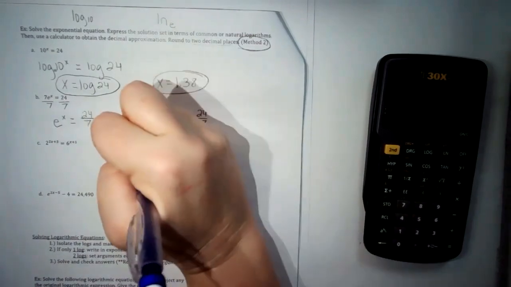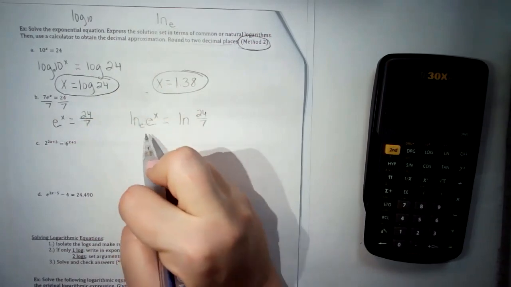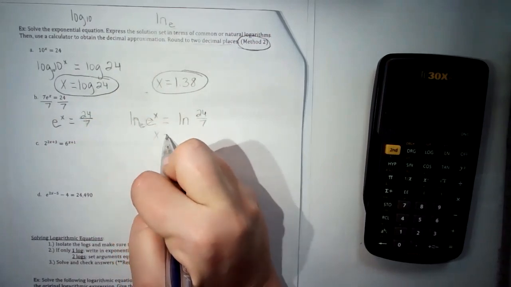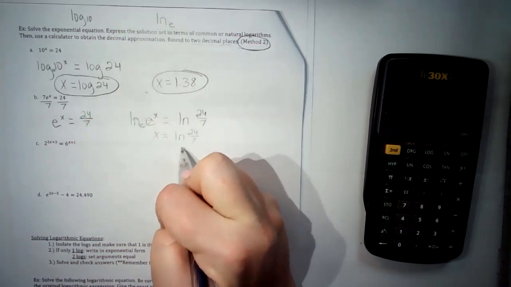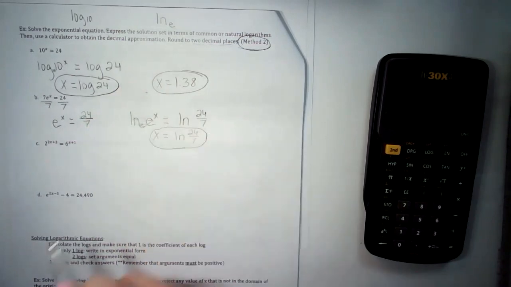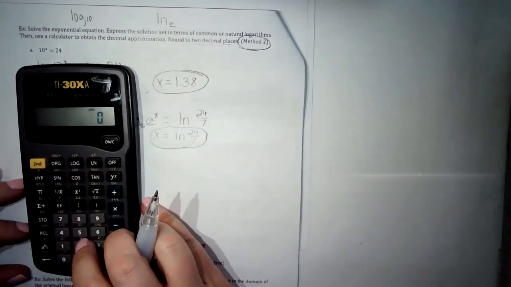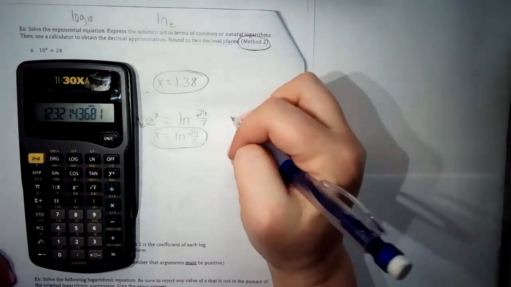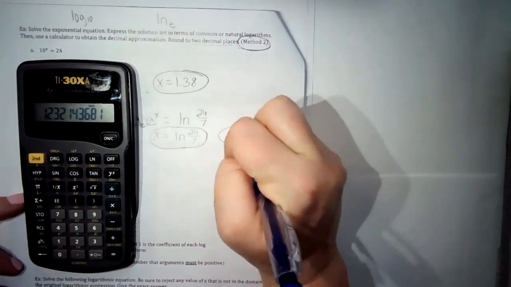I know I have a secret base of e, so what's my left side going to be? x. And my right side, there's nothing I can do with that. They don't want you to expand it or do anything weird. You're done. Now let's try putting it in the calculator because you're going to need 2 answers. So you're going to take 24 divided by 7, natural log, or however your calculator likes to do it, and get 1.23. ln.